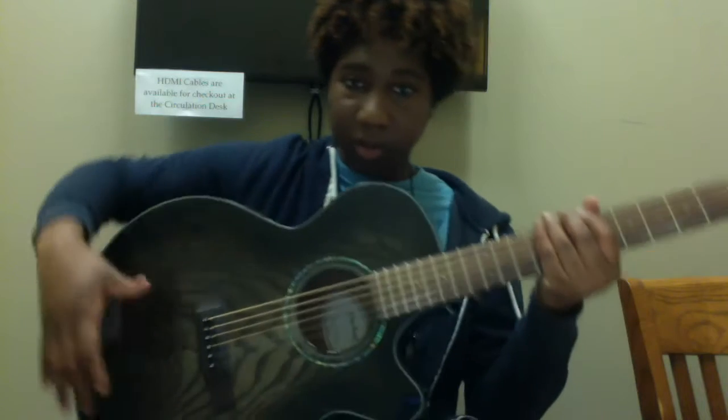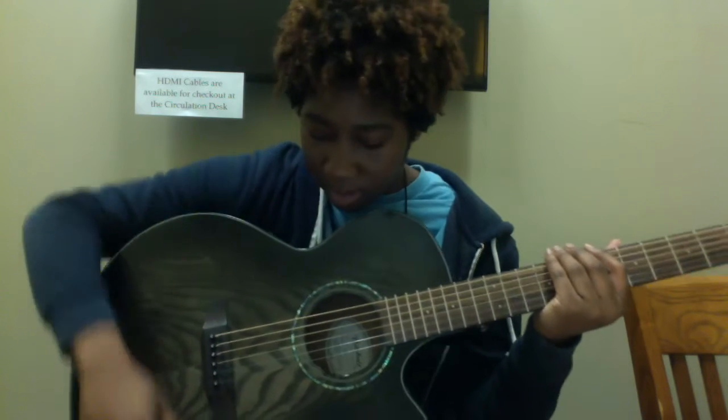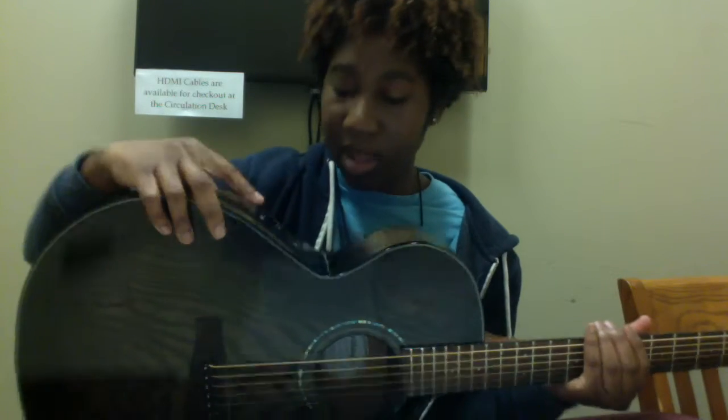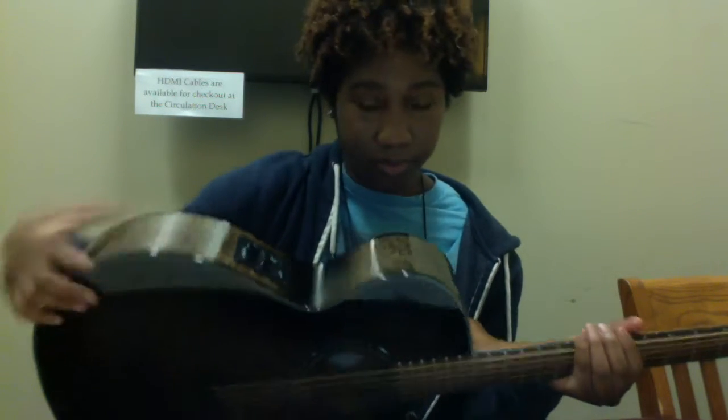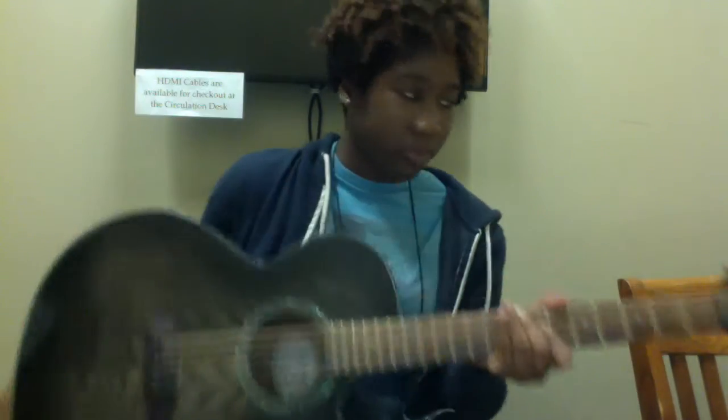This up here, this whole thing is called the body of the guitar. And then you have the bridge of the guitar. And then you have the saddle. And you also have the sound hole of the guitar. And I have an acoustic electric guitar, so I have an electric tuner. And down here, I can attach a 1/4 inch to project the sound to an amplifier.